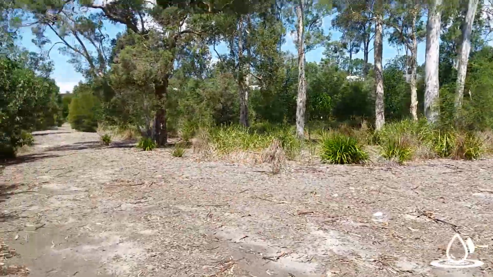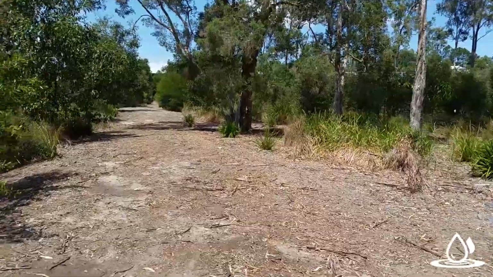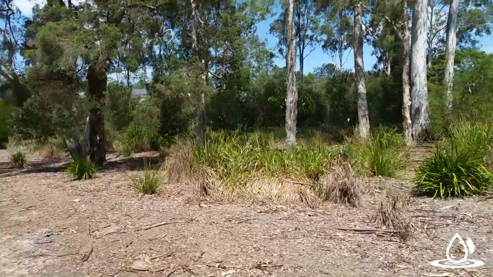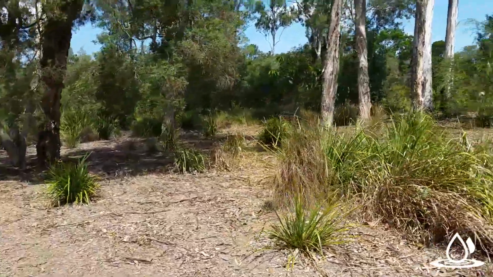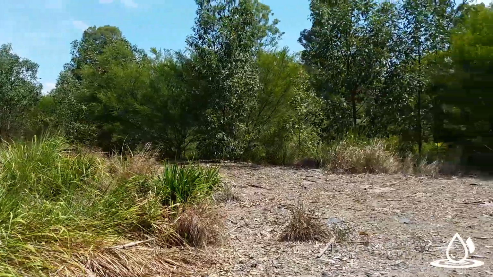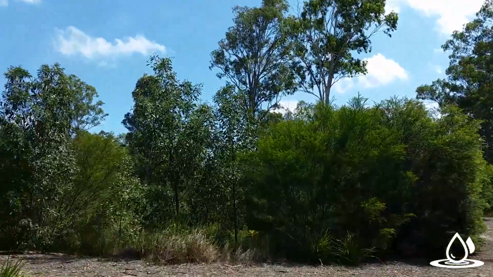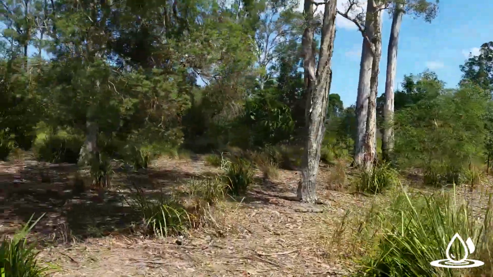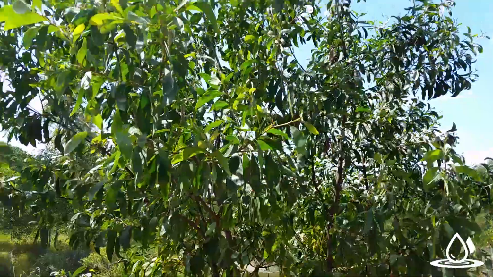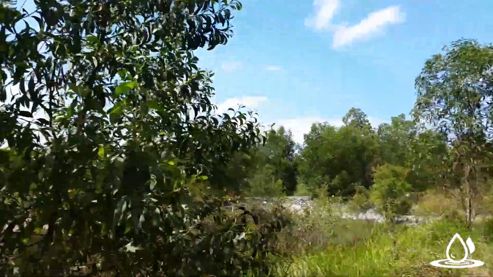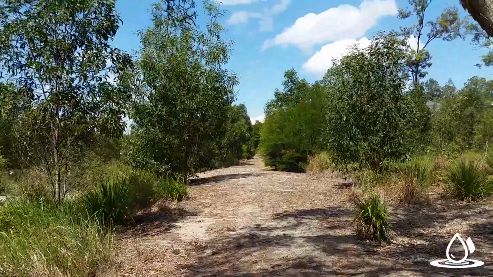So we continue walking through the guts of this system here, and you can see that when this site was developed, some care was taken to try and preserve some of the original trees that were on the site, some big eucalypts and that sort of thing that you might see back over there. A lot of these trees that you're seeing here, some of them were planted, but all these acacias, like this one here, have come up from seed and they've really helped to fill out the site.